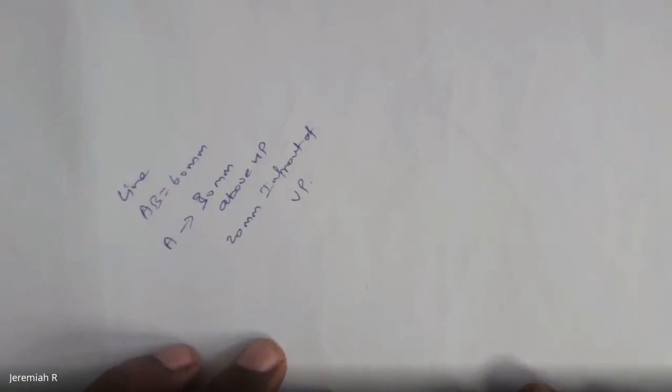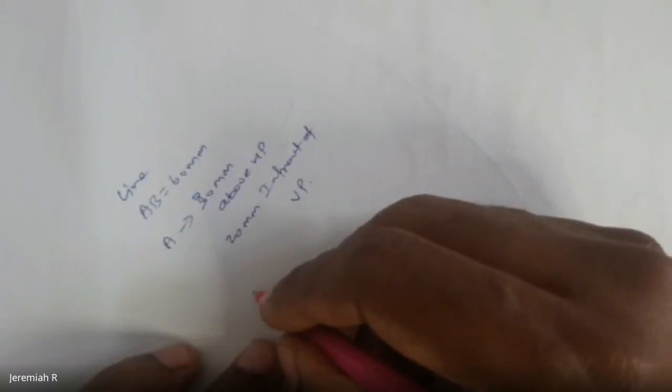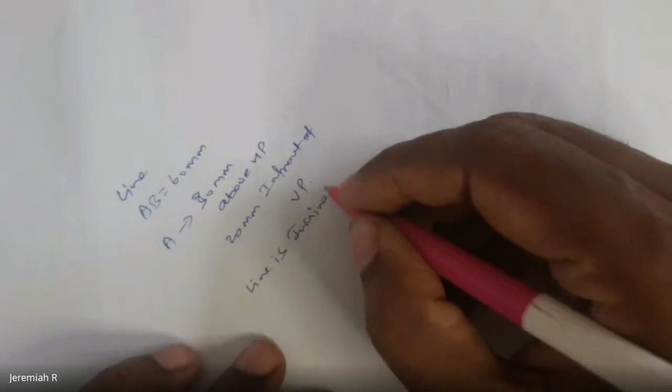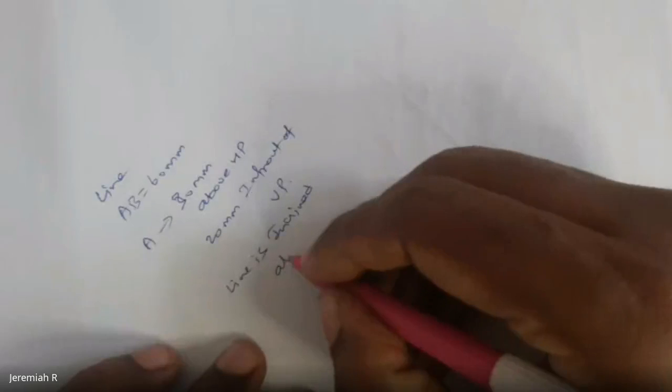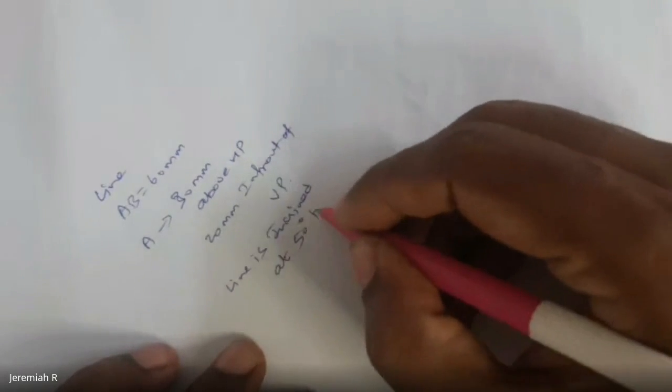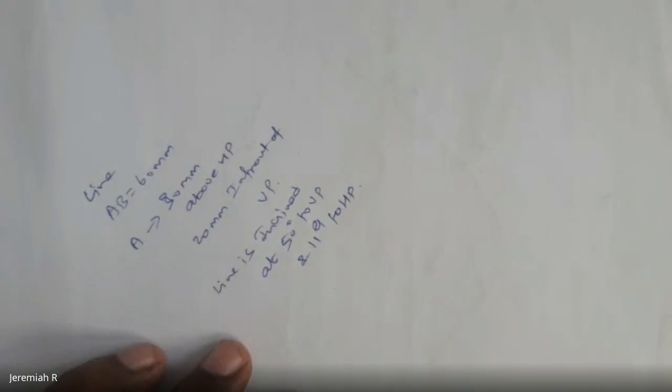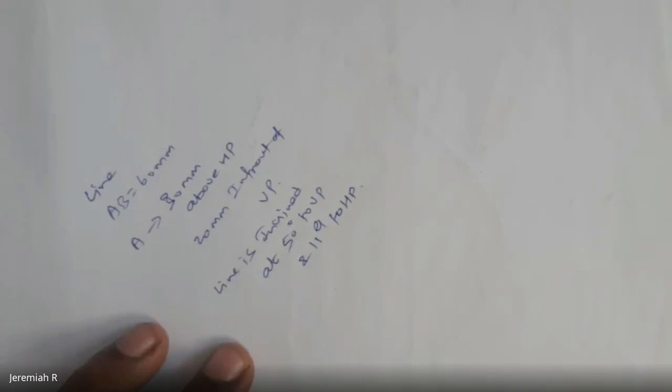And one more thing is given. The line is inclined at 50 degree to vertical plane and parallel to horizontal plane. So draw its projection. For this, you will not have horizontal trace, you will have vertical trace, but here they didn't ask to draw the trace. If it is necessary, you can do that also. Only draw its projection is given.